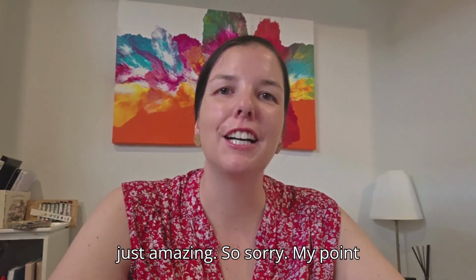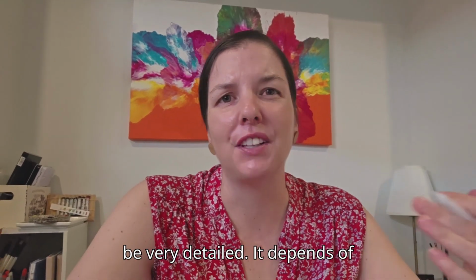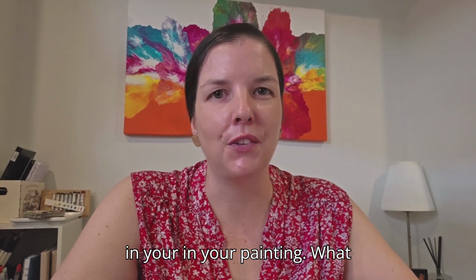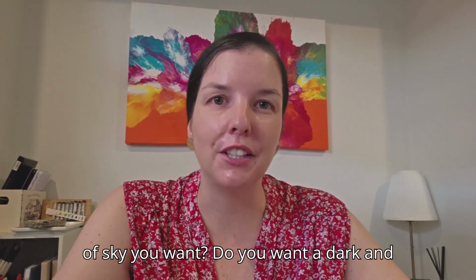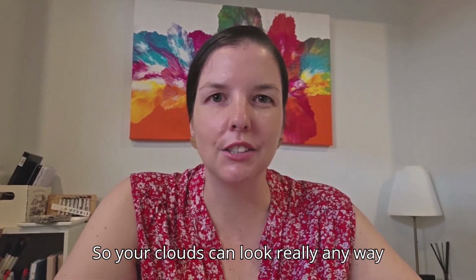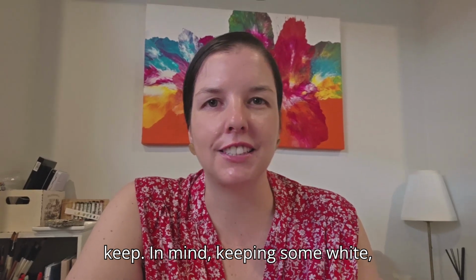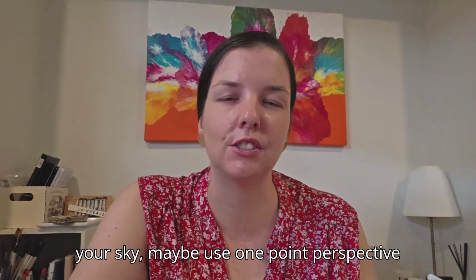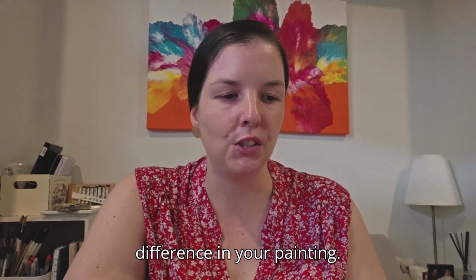So my point is, clouds can really look any way you want them to look. They can be very detailed. It depends, of course, what feeling you want to create in your painting, what sort of a sky you want. Do you want it dark and gloomy? Do you want it light and sunny? So your clouds can look any way they want to, but just keep those basics in mind: keeping some white, adding some gray, adding some blue. And if you are doing lots of clouds in the sky, maybe use one point perspective, and that will really make a big difference in your painting.